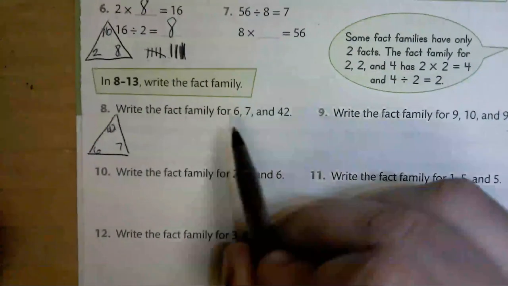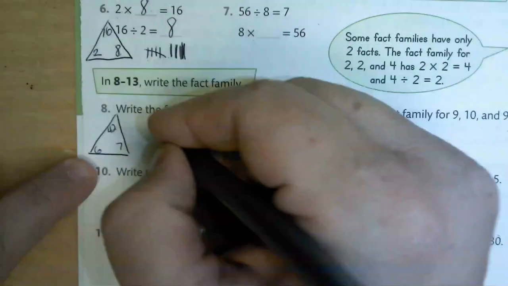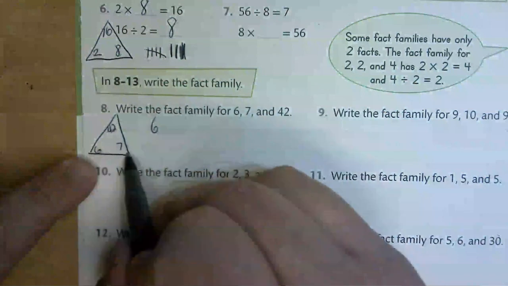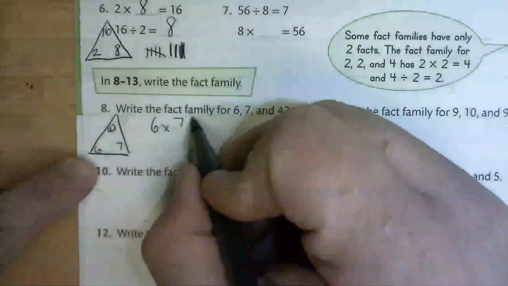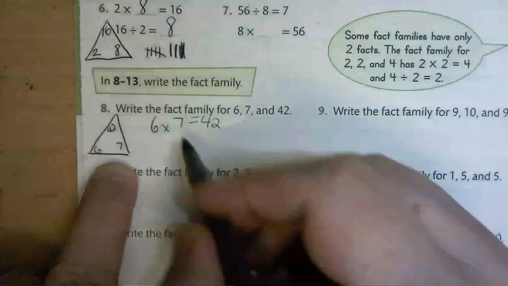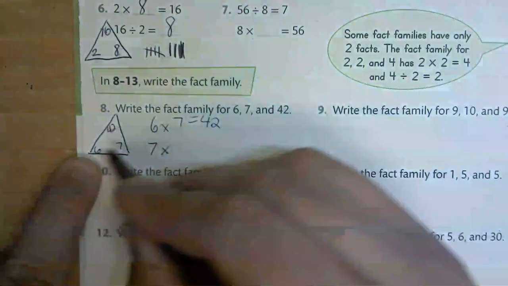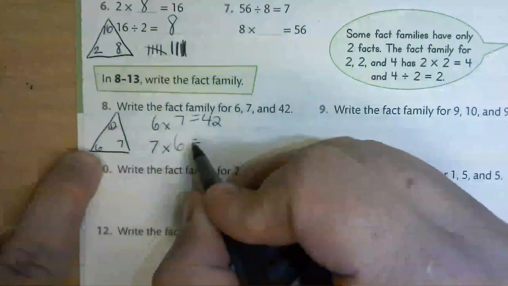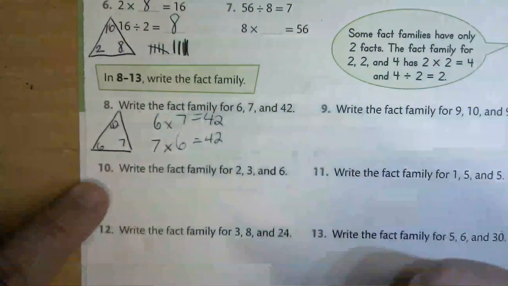All right. I like to start with my multiplication facts. So if I start at 6 and times it by 7, my answer will be 42. Okay. Now I'm going to start with the other number. So start at 7 times, go across 6 equals 42. The triangle just helps me to keep track of the order.